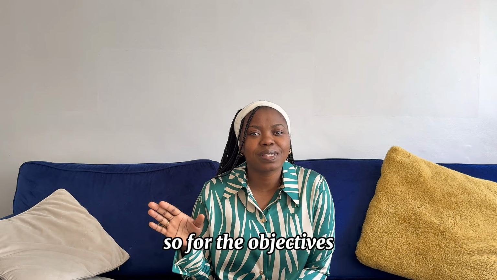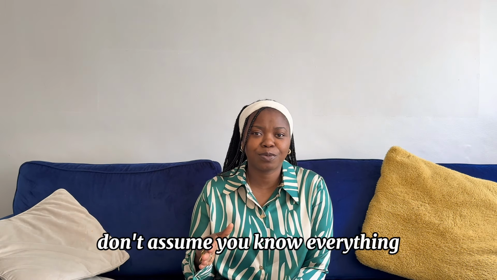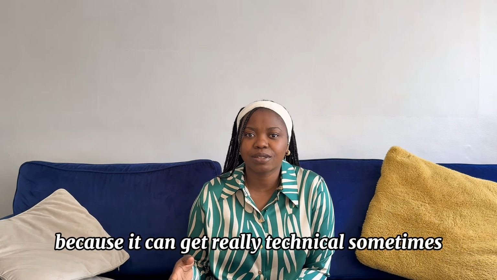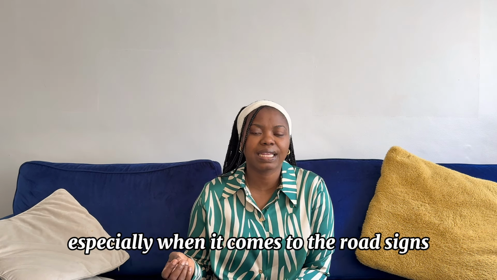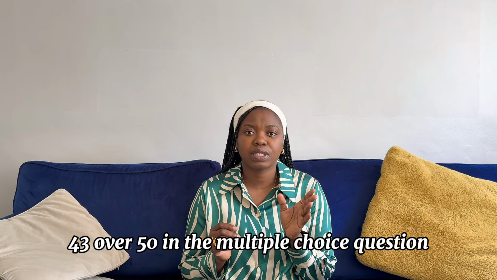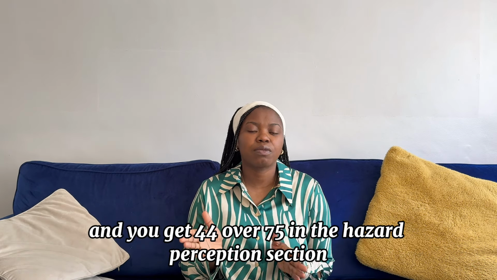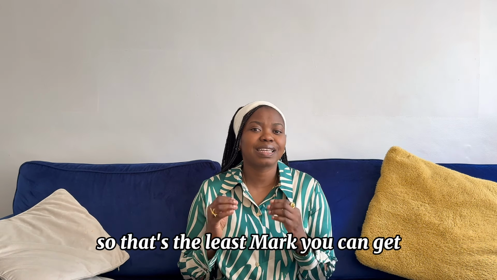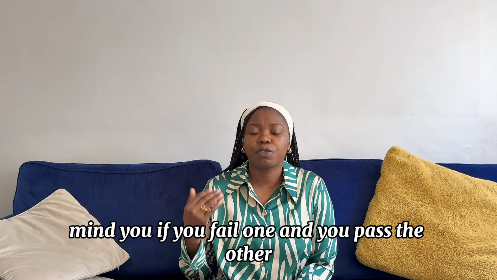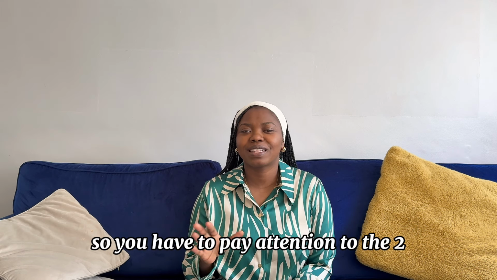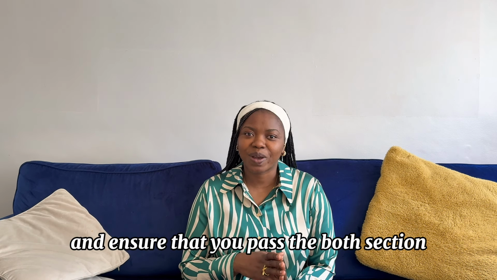So for the multiple choice questions, don't assume you know everything. Do not assume they are common sense because they can get really technical sometimes, especially when it comes to the road signs and the Highway Code. The overall pass requirement is that you get at least 43 over 50 in the multiple choice questions and 44 over 75 in the hazard perception section. So that's the least mark you can get. Mind you, if you fail one and you pass the other, you have to retake the test. So you have to pay attention to the two and ensure that you pass both sections.